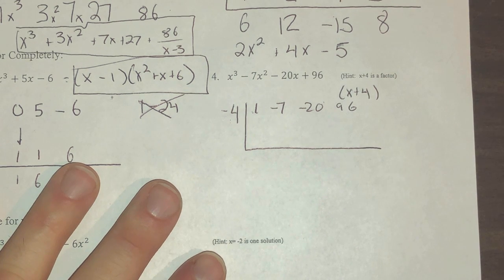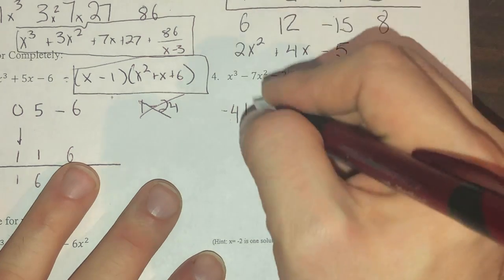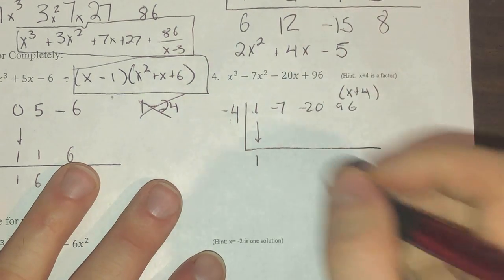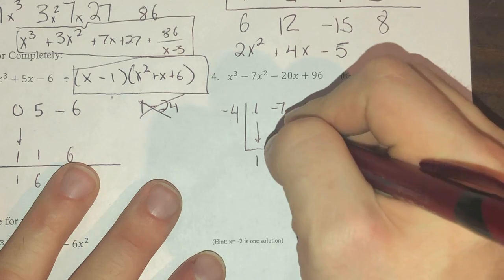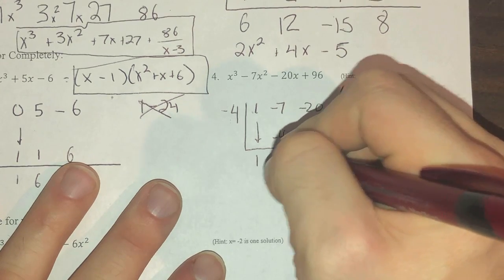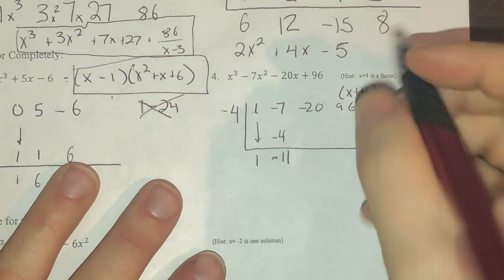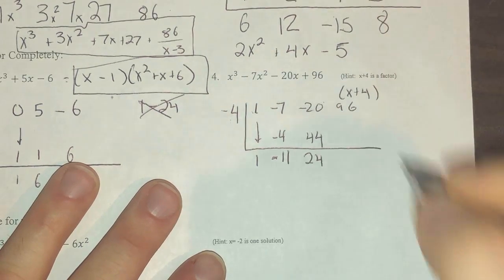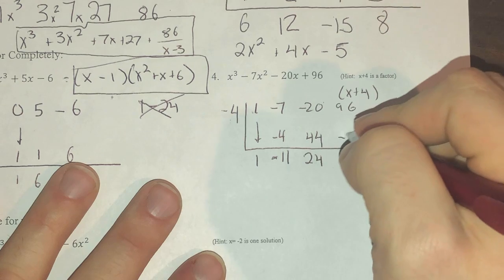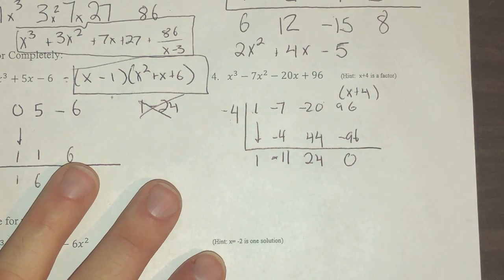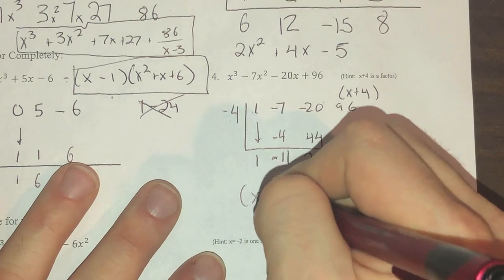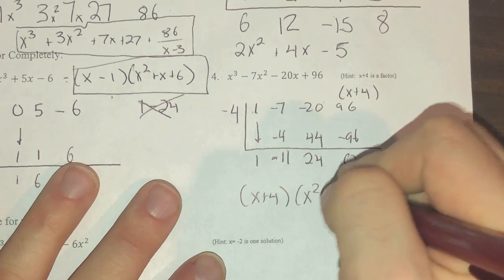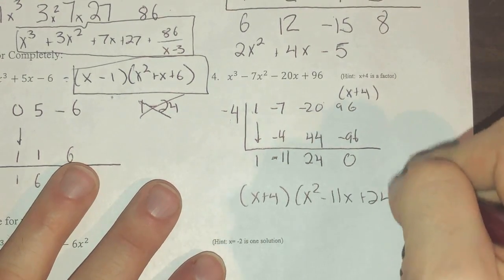Okay? Some of you even made a synthetic division table. Good, I like that, from the rational roots. Bring down the 1, we get 1. 1 times negative 4, negative 4. These added up gives me negative 11. Negative 11 times negative 4, that's 44. Add those, you get a positive 24. 24 times negative 4, that's negative 96. Add them, you get 0, which we expect because it's a factor. And now I do my final thing, x plus 4, x squared minus 11x plus 24.